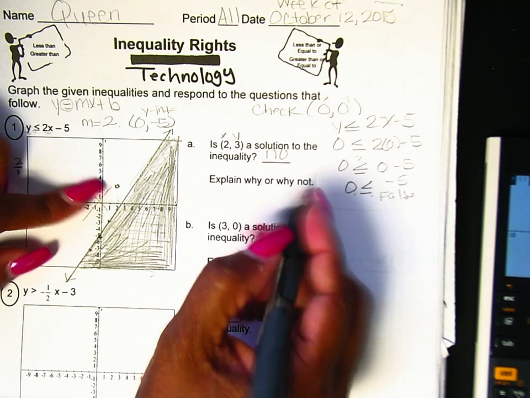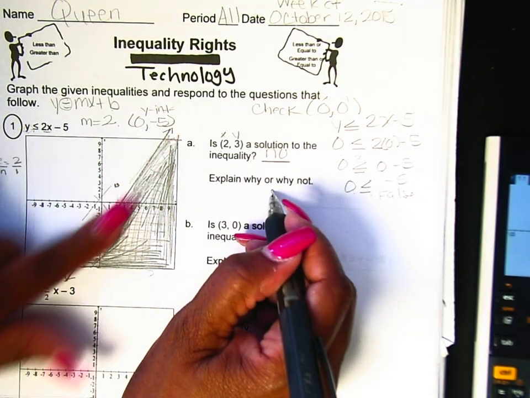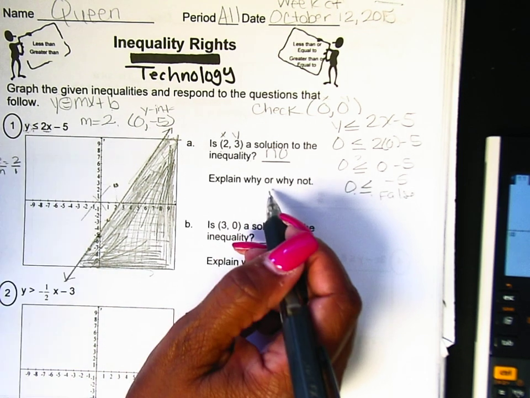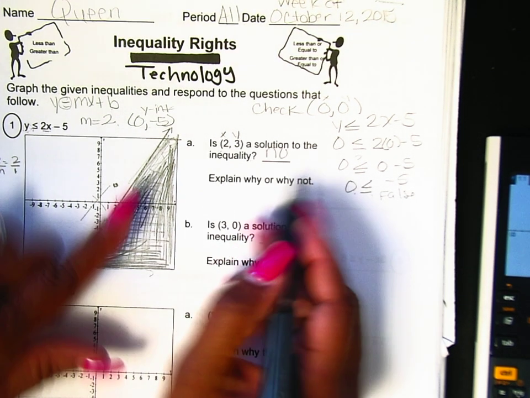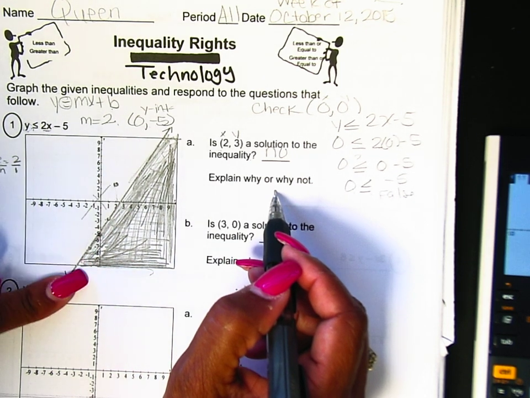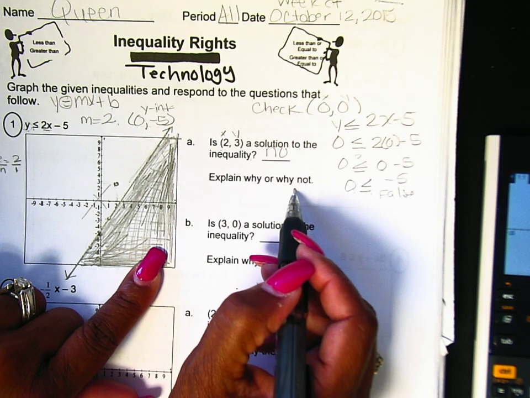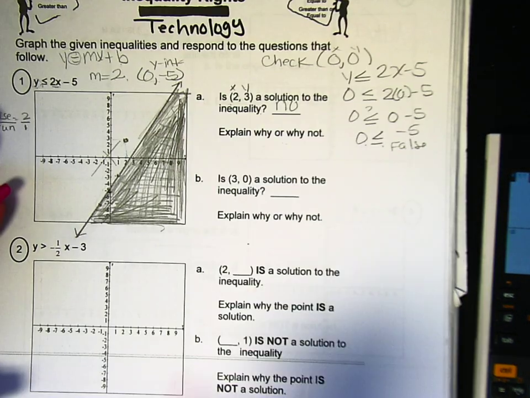Why is it not a solution? Because it is not in the shaded region, nor is it on that solid line. I'm not going to write that. You write that, so pause the video and write that. (2, 3) is not a solution because it does not lie on the solid line, nor does it lie in the shaded region. Very well done.